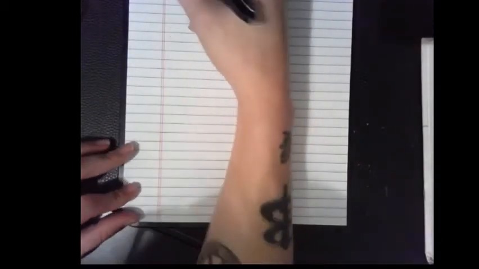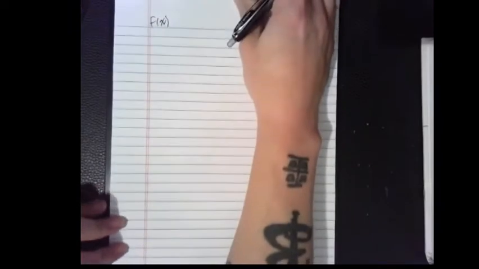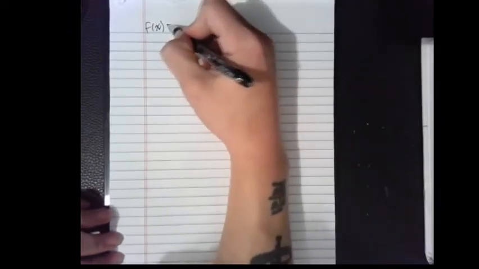But before we move on, let's look at a parent graph. Let's look at the graph of f of x, excuse me, equals 1 over x. Okay.